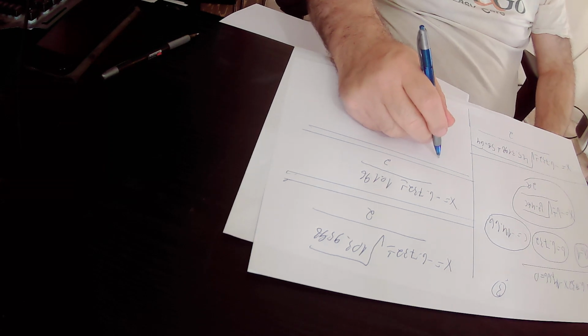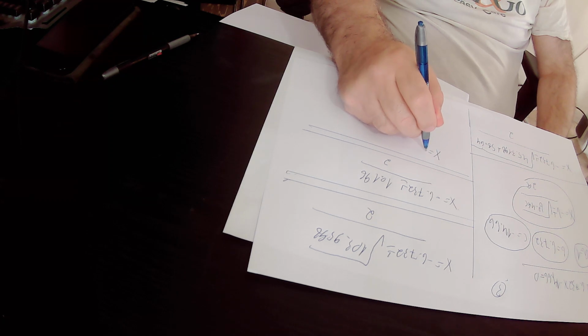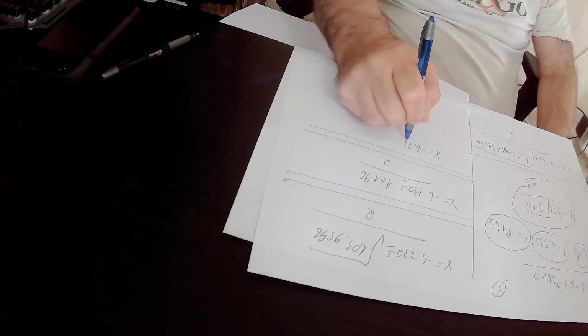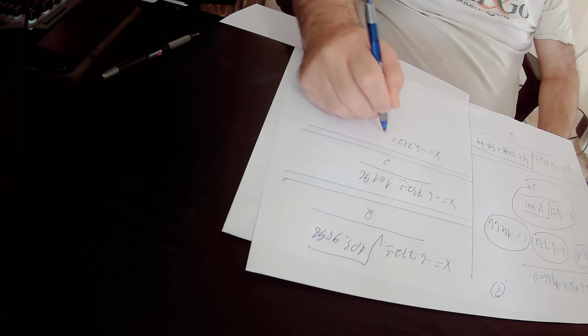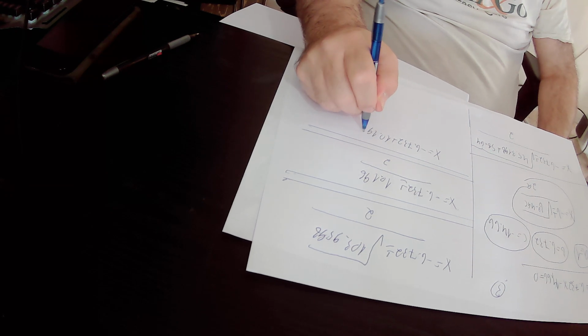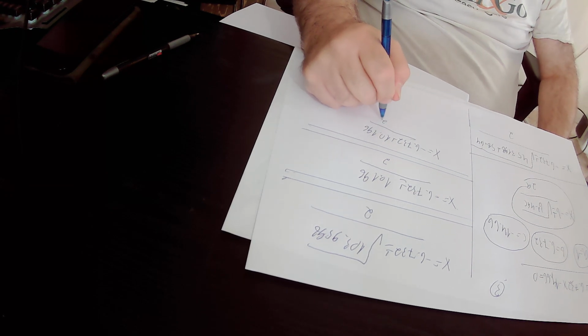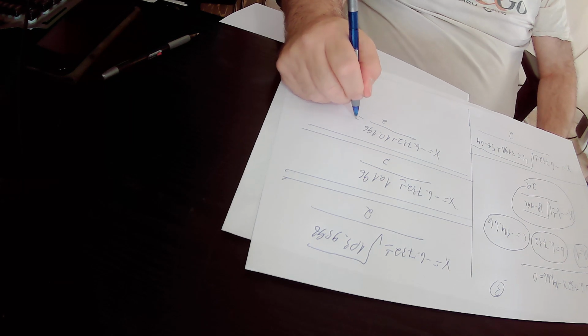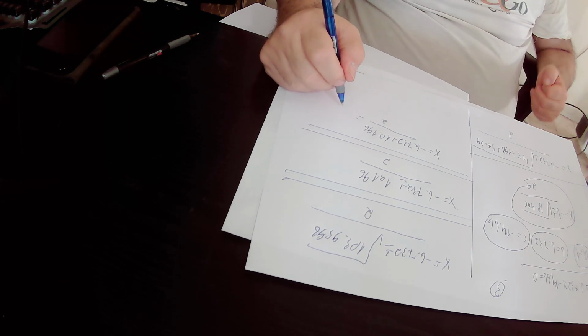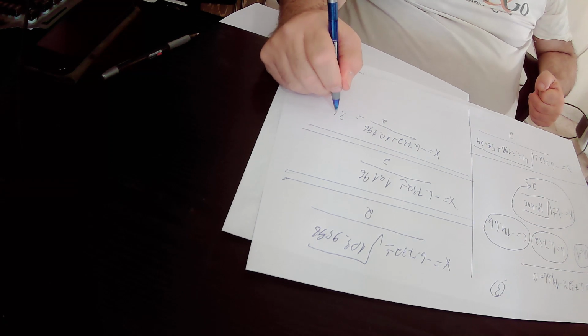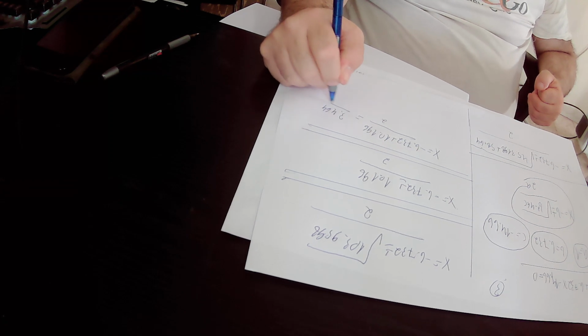And the positive solution for x is x equals minus 6.732 plus 10.196 over 2. And minus 6.732 plus 10.196 equals 3.464, divided by 2.